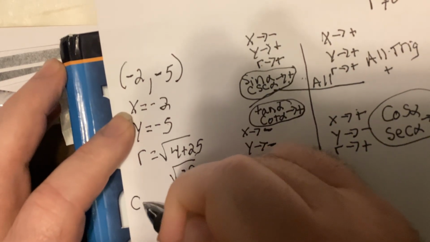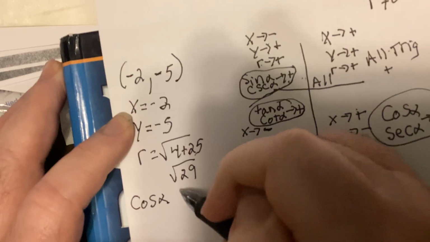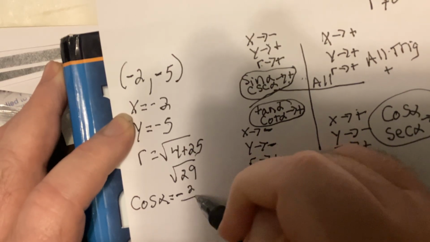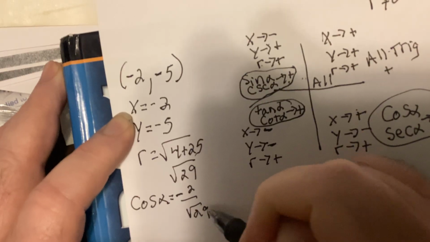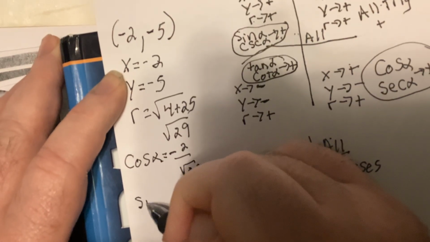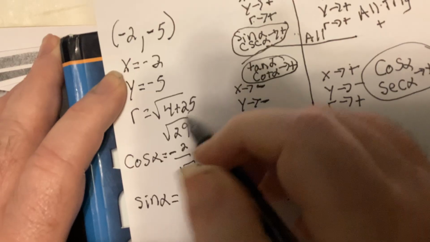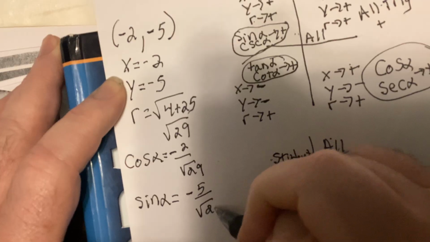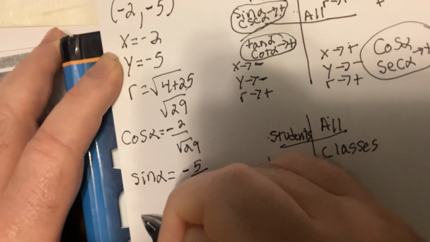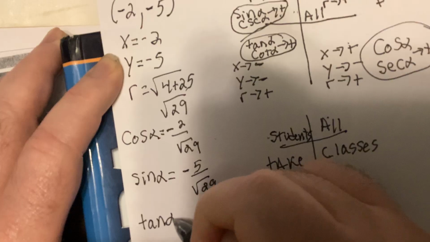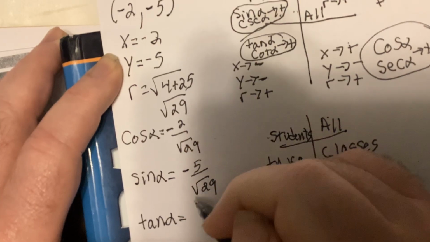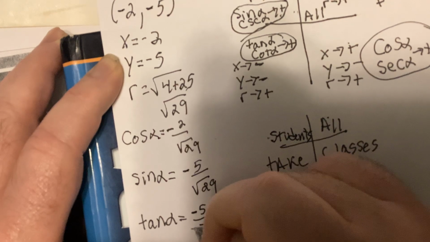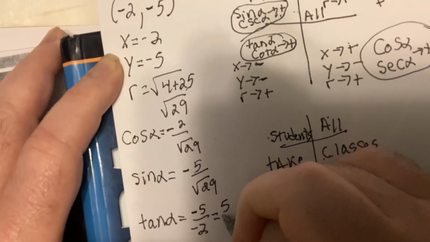So cosine is x over r, so it'd be -2 over square root of 29. Sine would be -5 over square root of 29. And tangent is -5 over -2, which is 5/2.